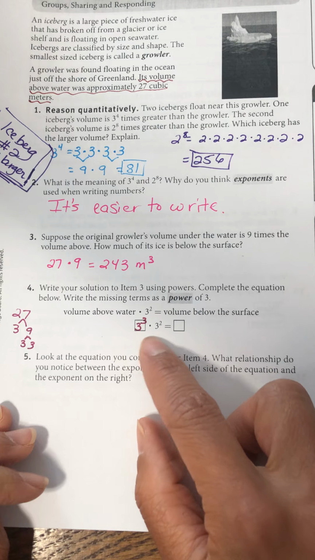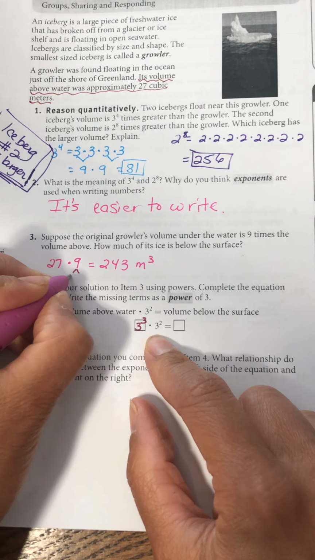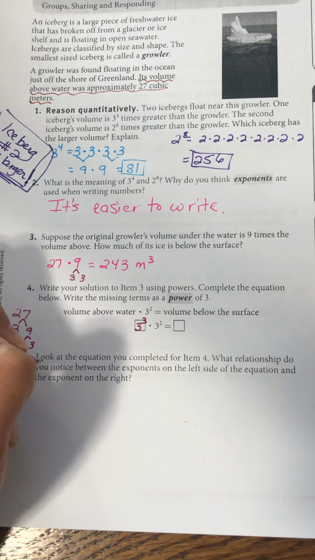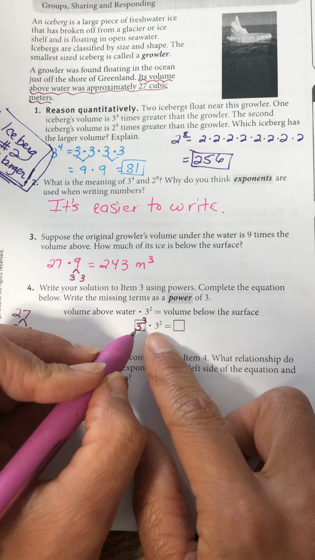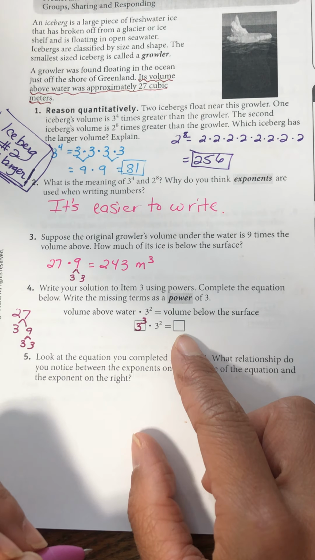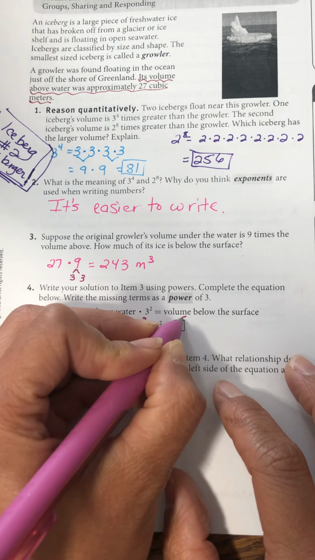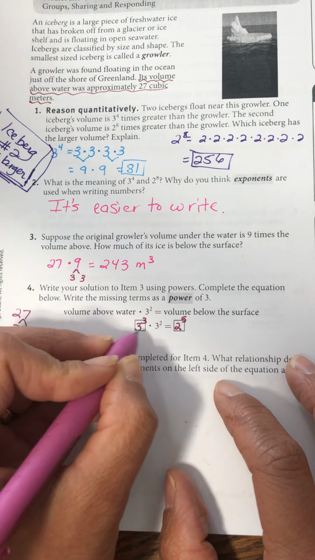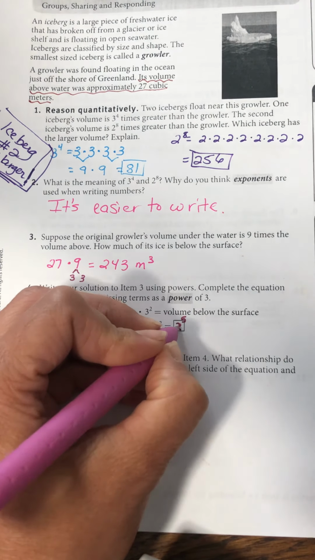So 3 to the 3rd times, remember it was times 9, and 9 is written as 3 times 3, so 3 squared, equals, now they want us to write this still as an exponent, so we have 3 to the 3rd times 3 squared. Well, we know it needs to equal 243, which ends up being 3 to the 5th. Whenever you multiply like bases, you add their exponents. And let's check to see, that should be a 3, not a 2.